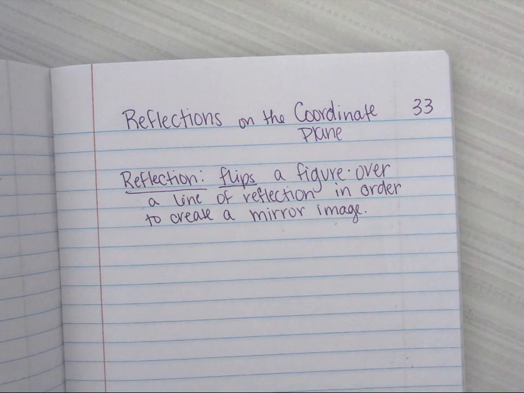Okay, so it looks the exact same. It doesn't change in size at all. It just flips it. It's like looking into a mirror.